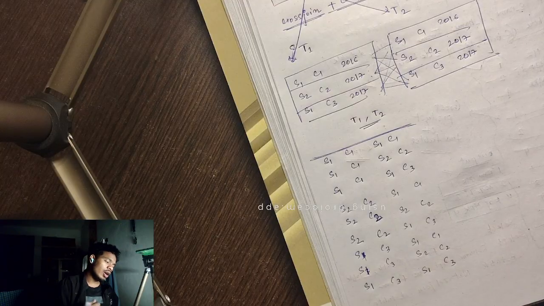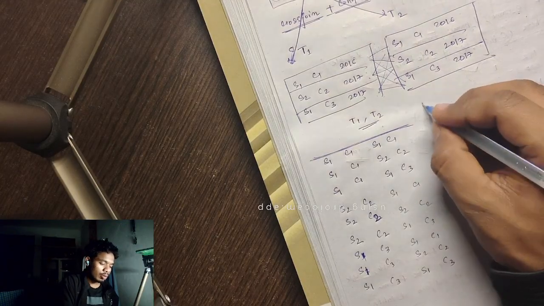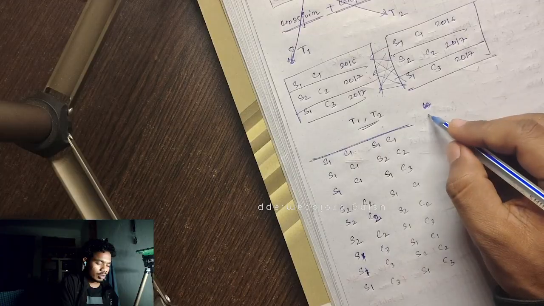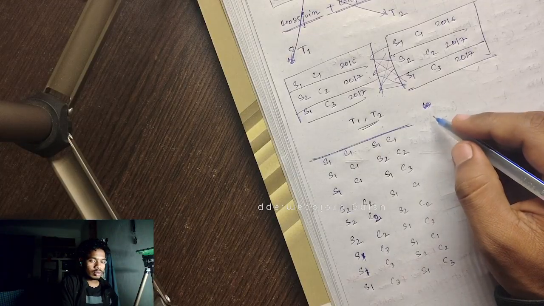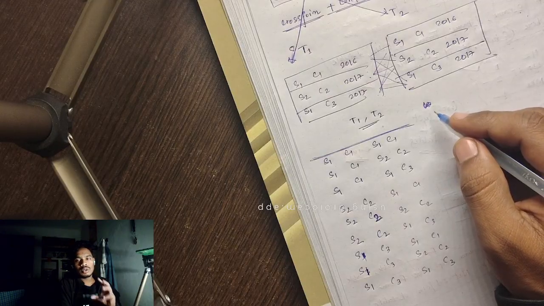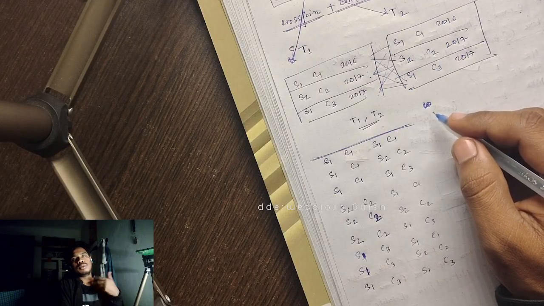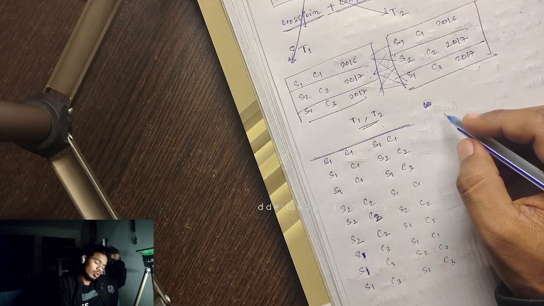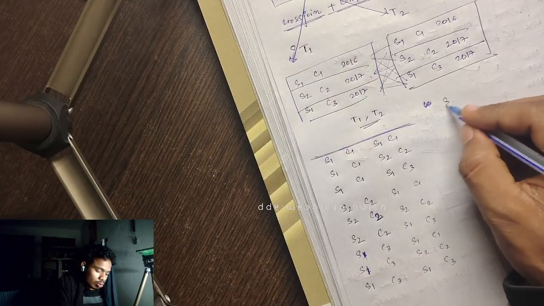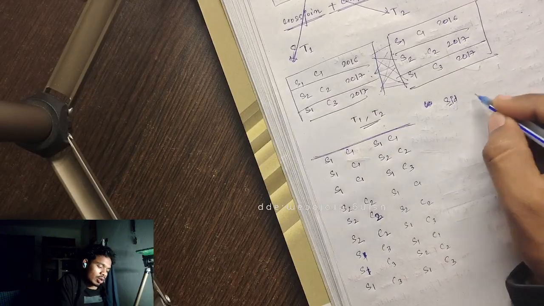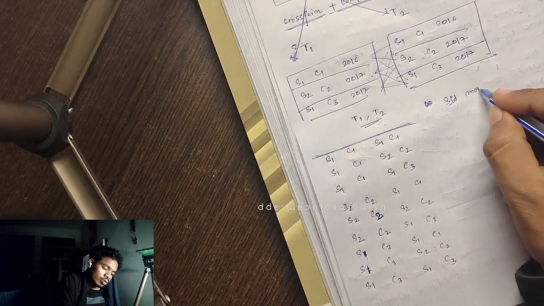Now what we have to see is: give the student ID of students who have taken more than one course.